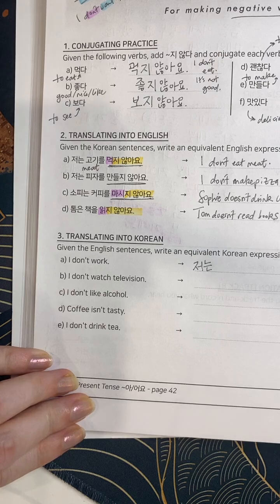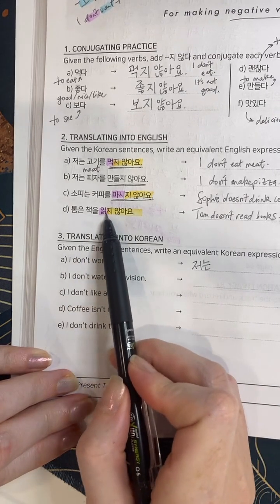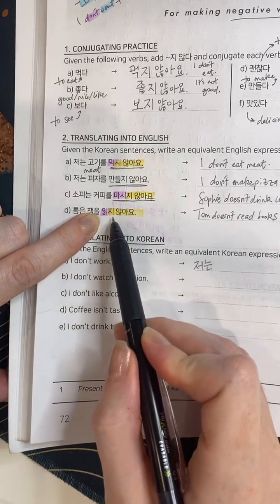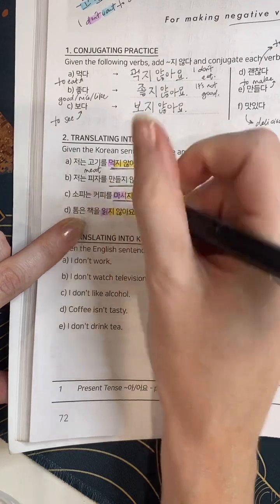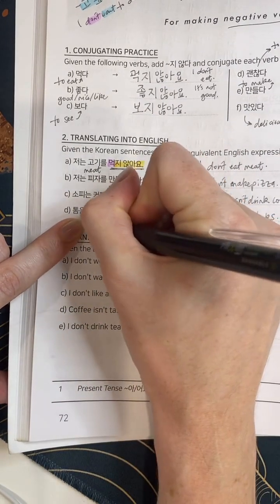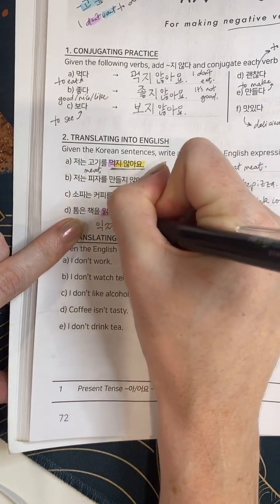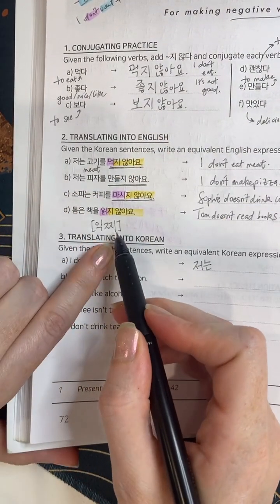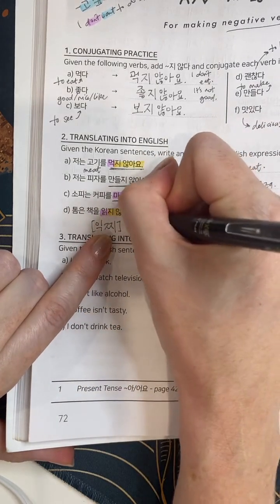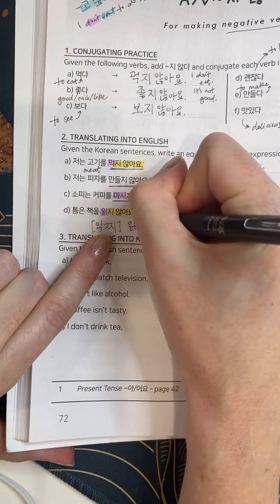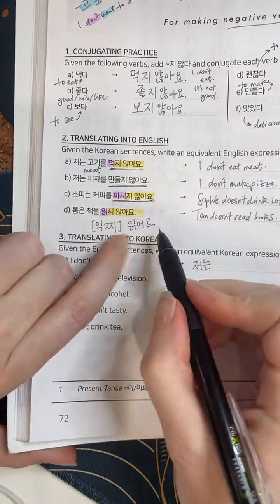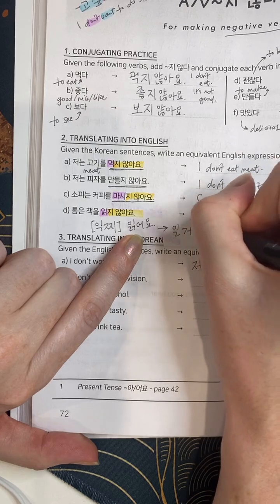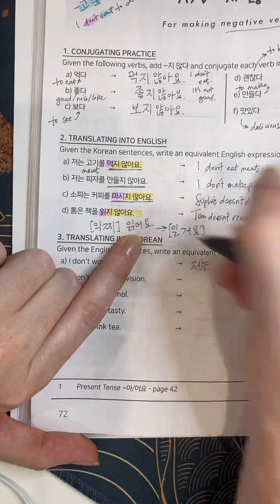How do you pronounce the ㄹㄱ? So this part depends on what comes after it. In this case, it's followed by this ㄱ, so it's actually pronounced like this. ㄹㄱ, like this. But if you have 읽어요, which is the present tense, then it's pronounced like this.